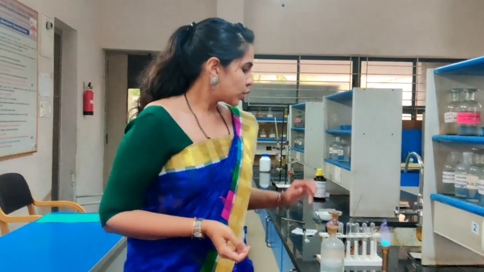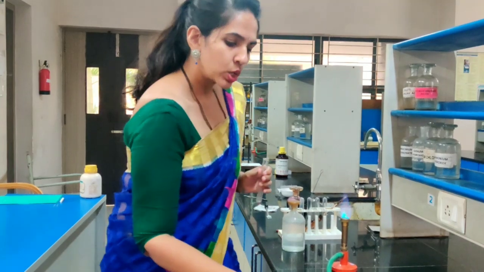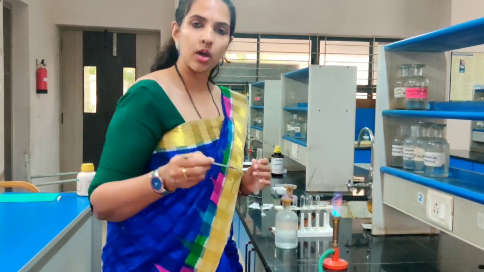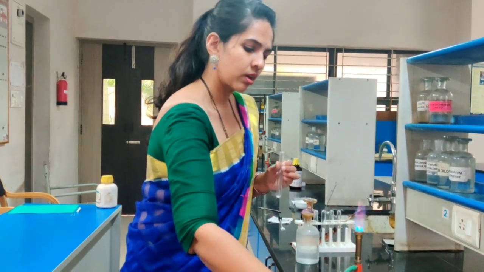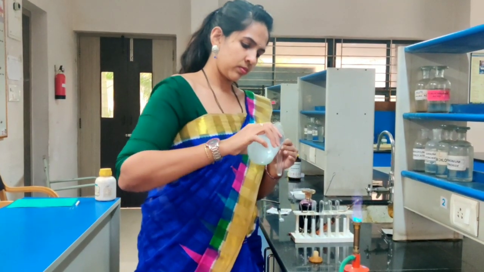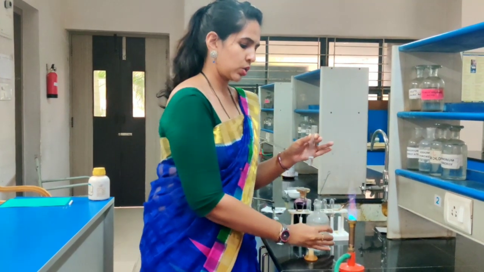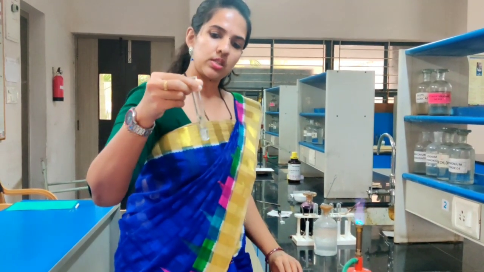Next, coming on to the fourth test in the preliminary examination, that is Baeyer's test. To do this test, we have to take the compound. Since we are doing semi-micro qualitative analysis, we have to take only a minute amount of the compound. We take the compound and then add sodium carbonate solution and just mix it.